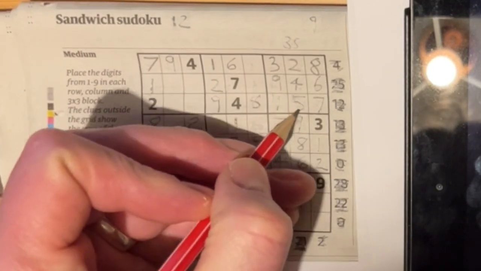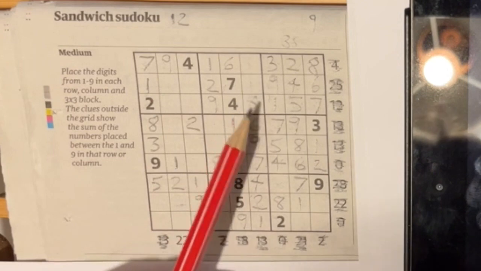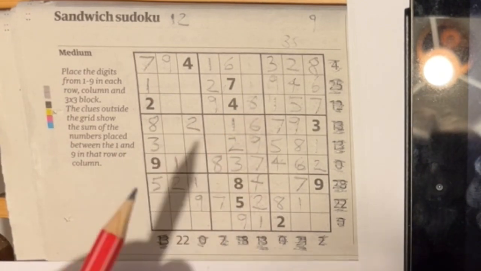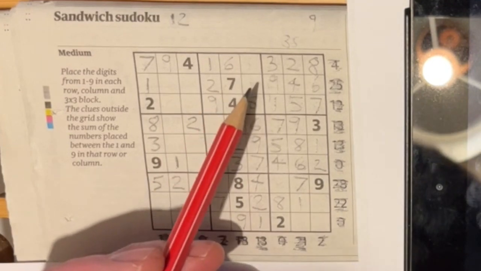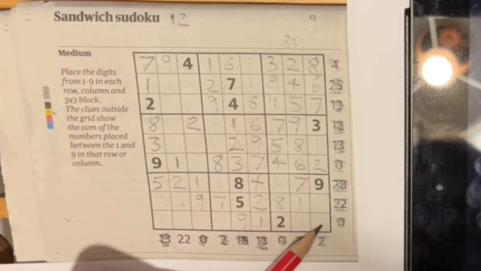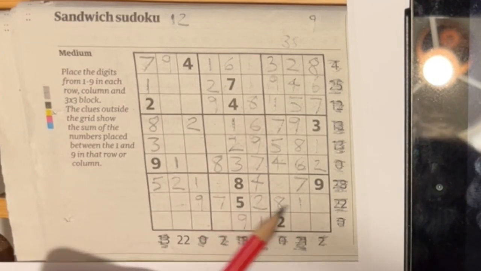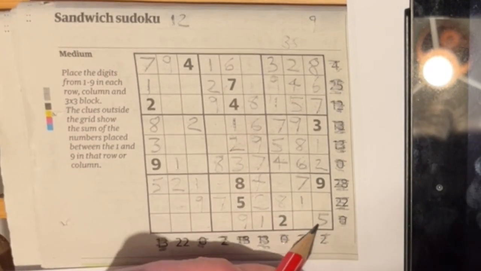And this has to be the 5. And then we can see if that kind of helps us with normal Sudoku rules. So we've got a 5 there, 5 there. So there must be a 5 down here, but there's a 5 there. So the 5 has to be here.